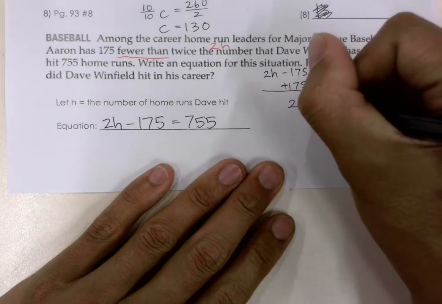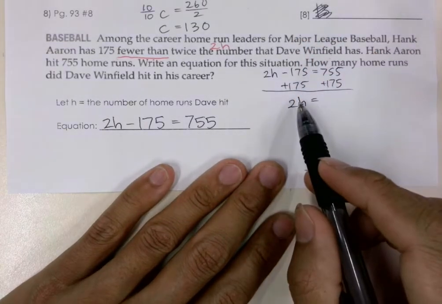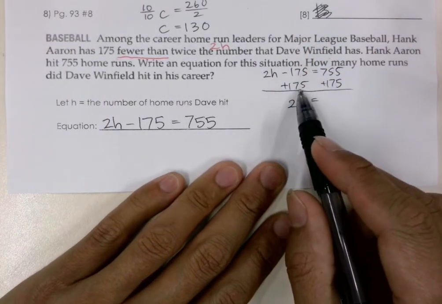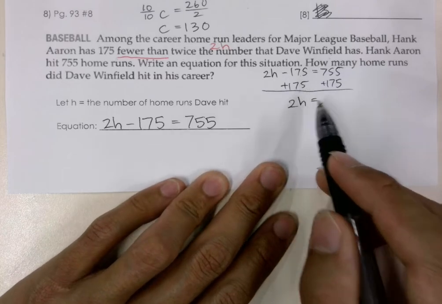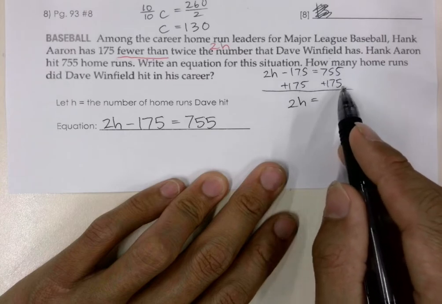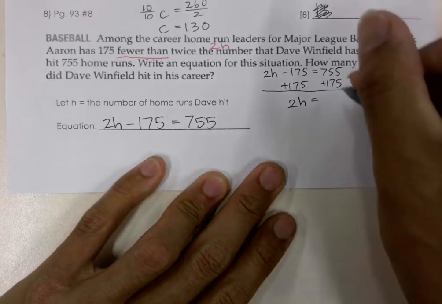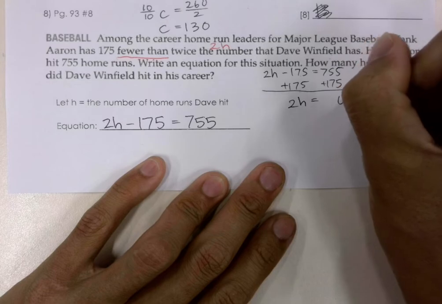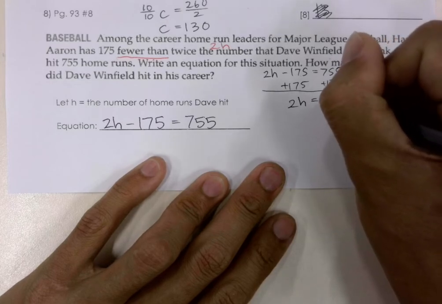We'll get 2H on one side, because negative 175 plus positive 175 is equal to 0. And 755 plus 175, well, let's go ahead and add those two together. 930.